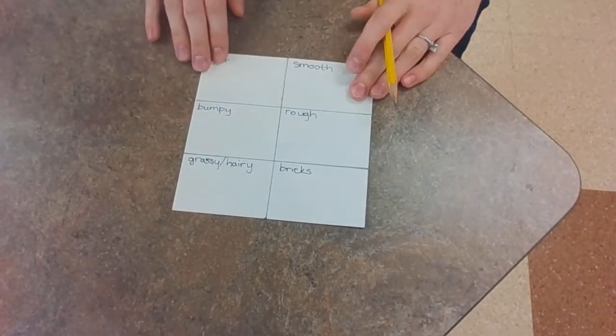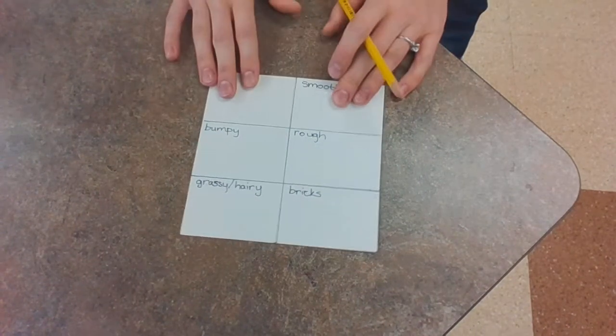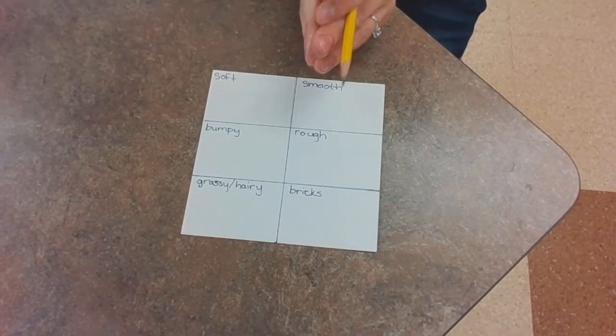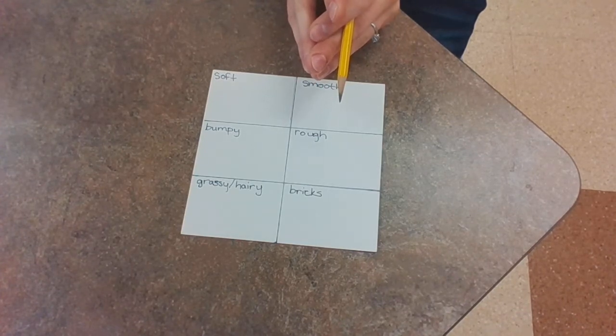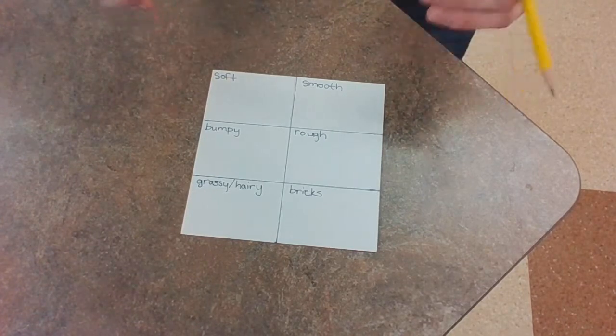So I'm going to be showing you only 6 different textures today. And keep in mind though that there are lots of different textures that you could try and use for your artwork. It just kind of depends on what you want to do. But here's some to just help you get started.